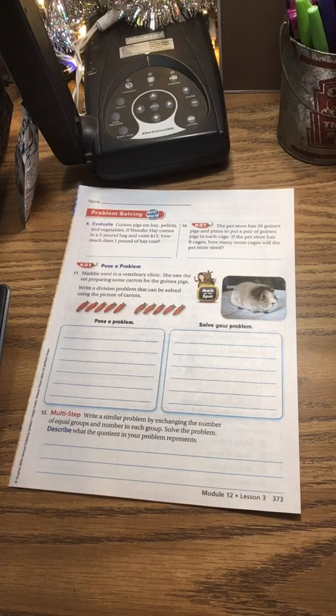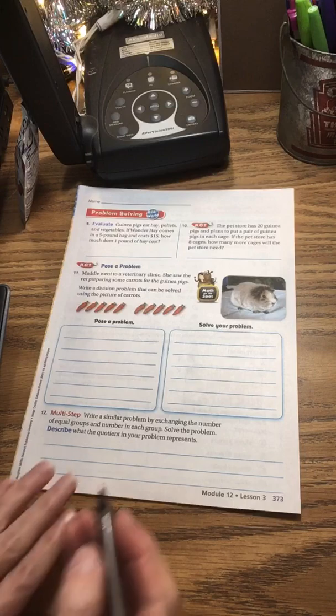We're on page number 373. It says guinea pigs eat hay, pellets, and vegetables. If Wonder Hay comes in a 5-pound bag and costs $15, how much does 1 pound of hay cost?